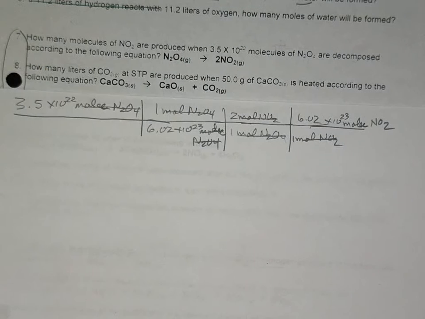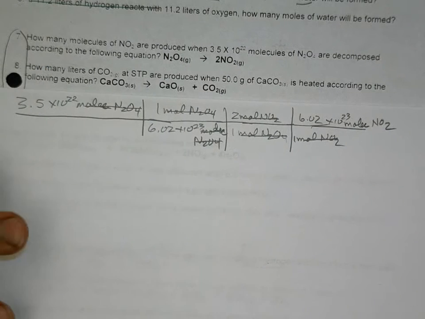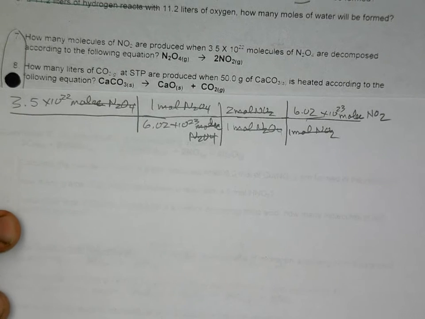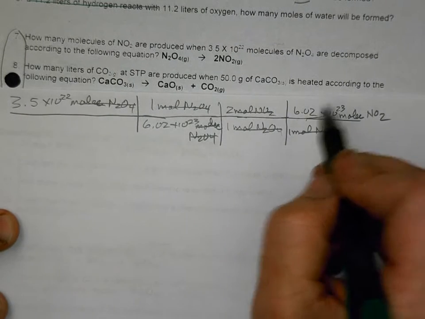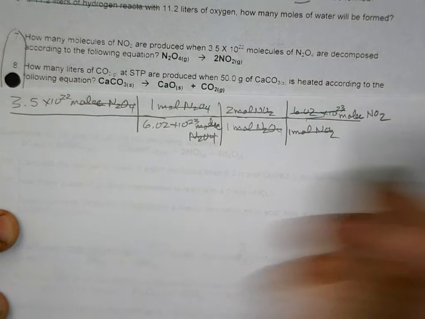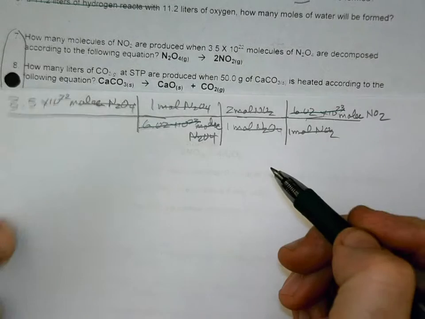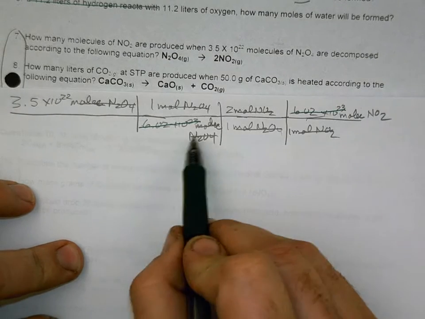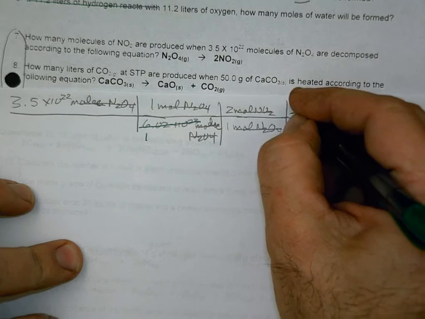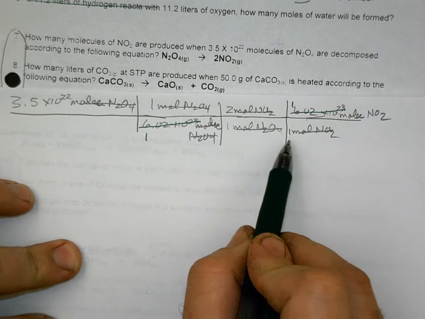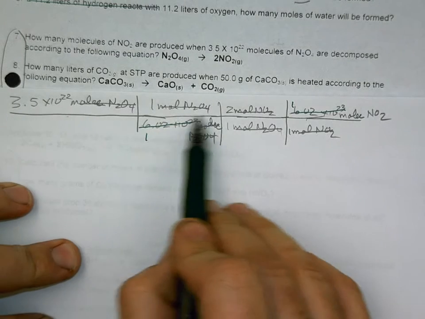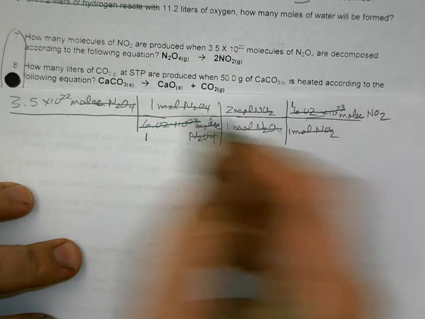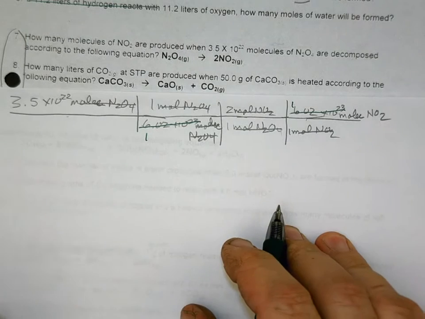And now we can start crossing off numbers. We'll use lucky green to do this part. First off, let's get rid of this big, huge number. Avogadro's number will cancel like that. So now we're down to everything's 1, and that becomes just 1. So now we've got 1 times 1 times 1. Okay, what's 3.5 times 2? Because that's what our answer is going to be. What is 3.5 times 2?